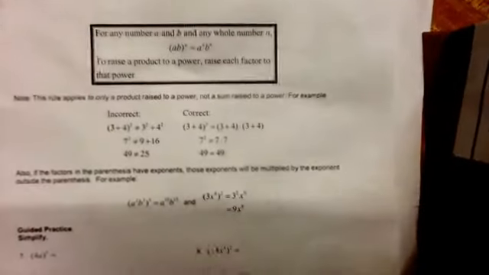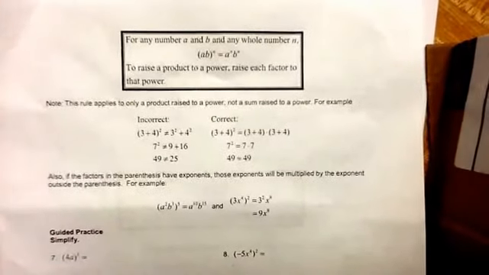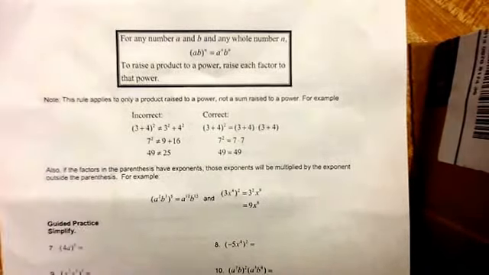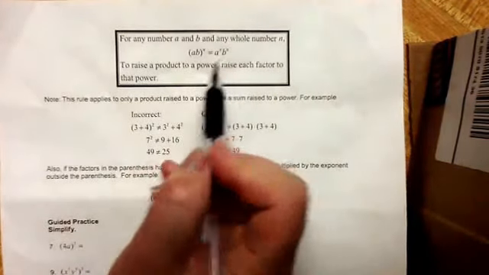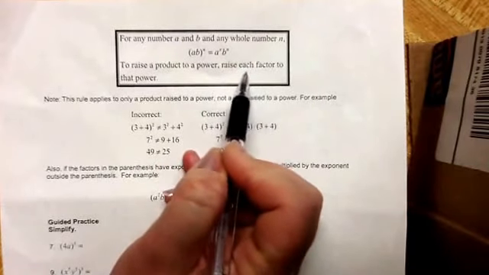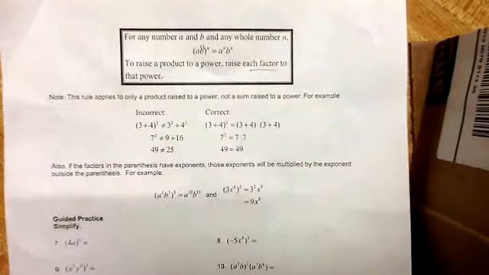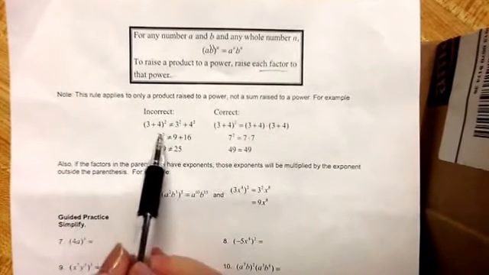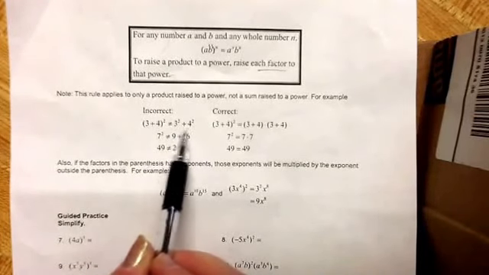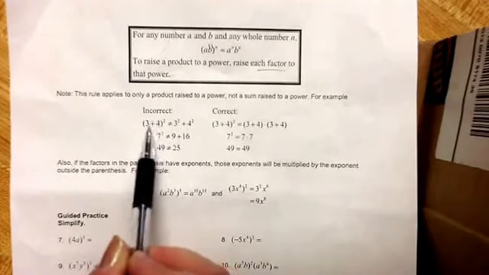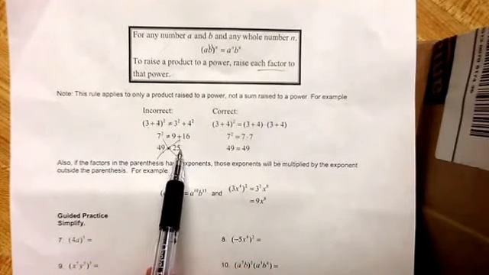So this is our rule that's stated for this one. For any number a and b and any whole number n, this has to raise each factor to that number, because each of these is understood 1. So we're multiplying it through. If you look at this example, (3 + 4) to the second is not equal to this, because this whole thing is repeated. So this is wrong, and you can tell by the numbers that it's wrong.